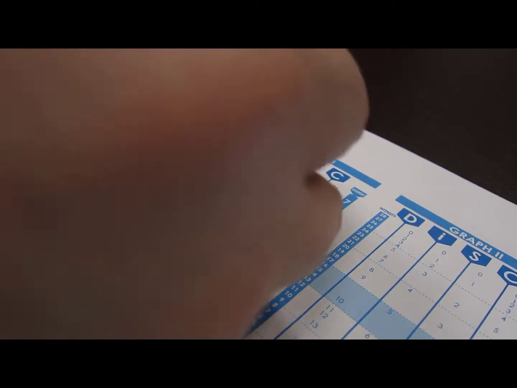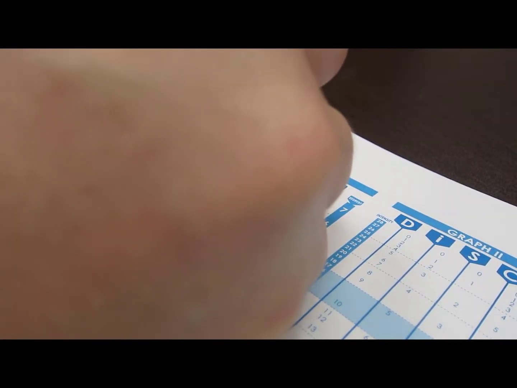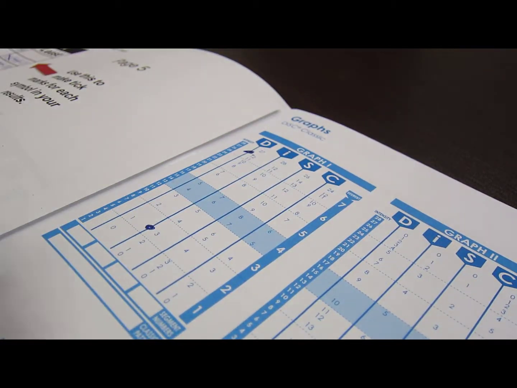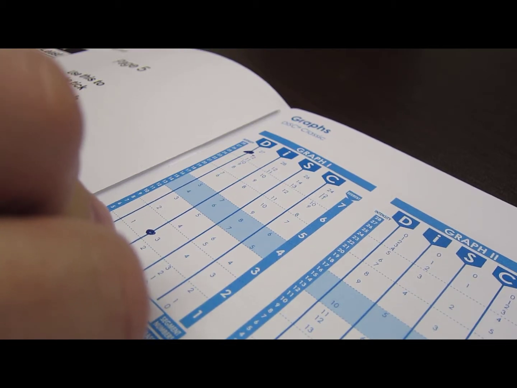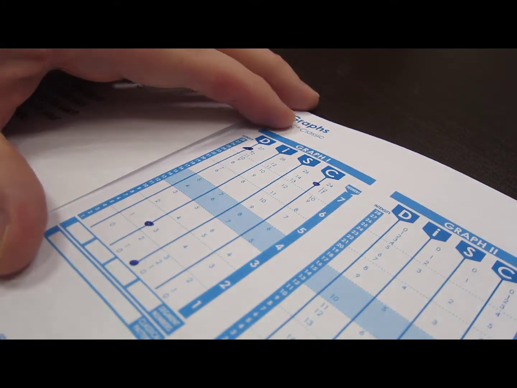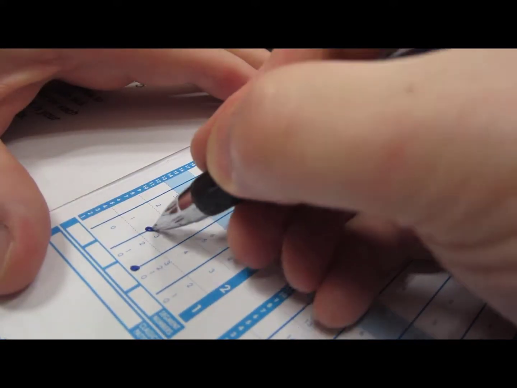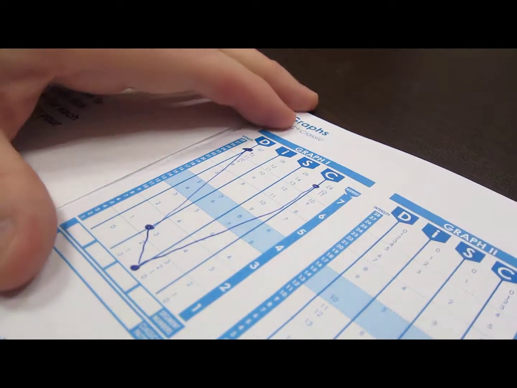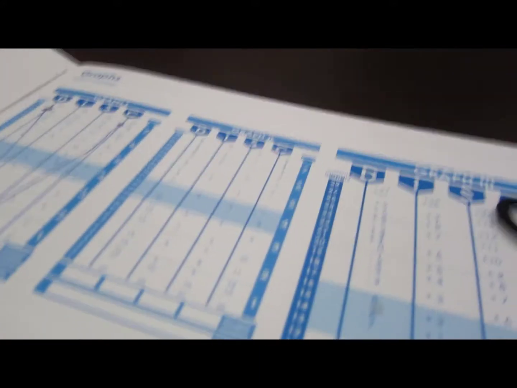Next, we'll plot your values for each of the most, which goes into graph 1. So you'll see here I'm putting a dot on my graph for each of the numbers that I calculated for the most column. And then you'll draw lines to connect the dots so you can see the pattern of your profile. So this is the completed pattern for my graph 1 most.